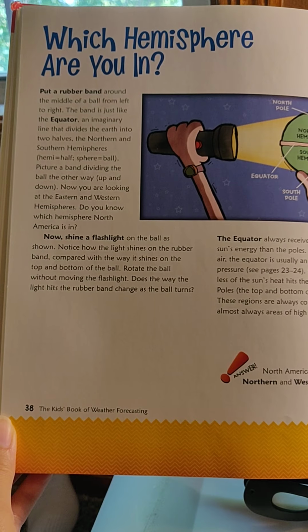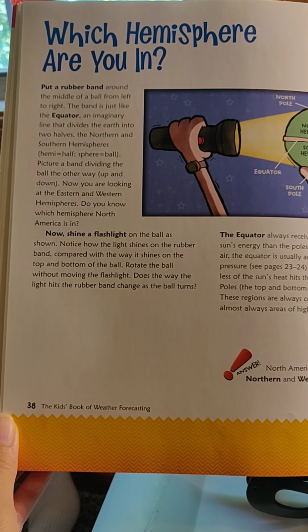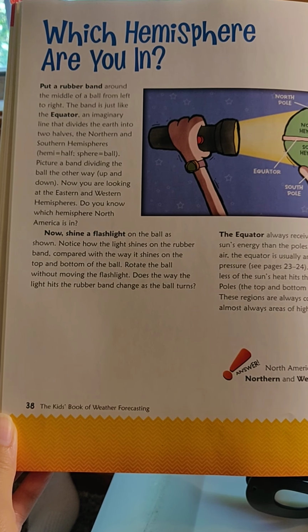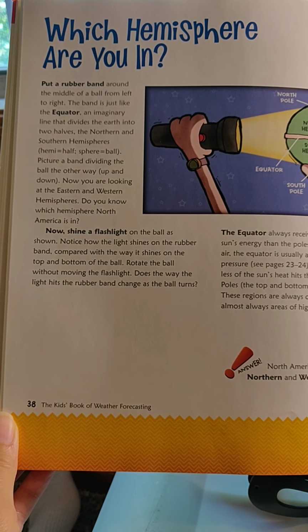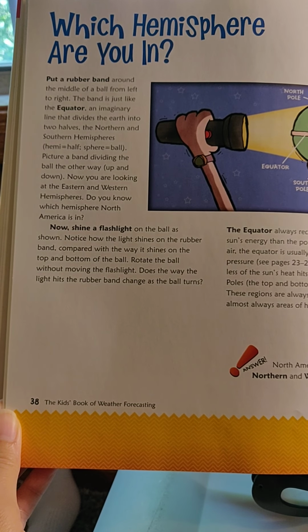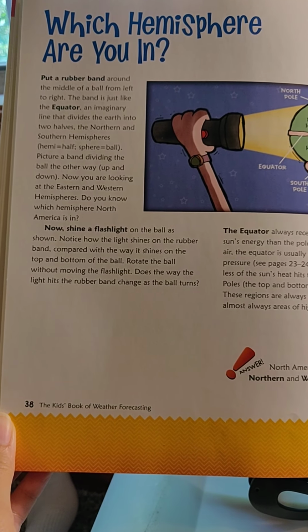Hemi equals half, sphere equals ball. Picture a band dividing the ball the other way, up and down. Now you are looking at the eastern and western hemispheres. Do you know which hemisphere North America is in?